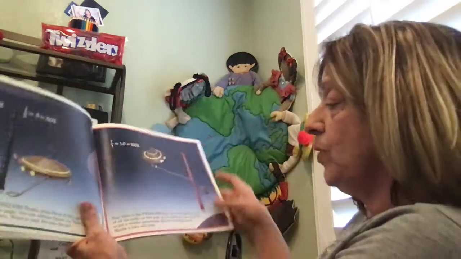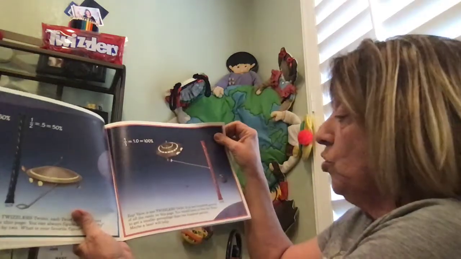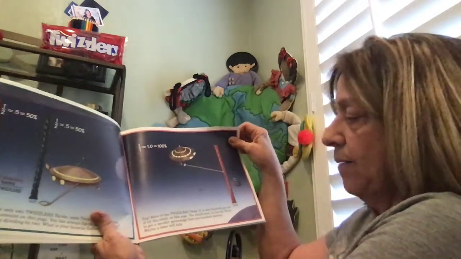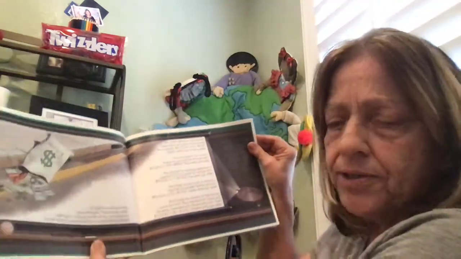Zap! Here is one Twizzler's twist. It is 100% of all the candy on this page. You would have to bite the twist to get a smaller percentage than 100%. Maybe a laser will help. Oh boy. I'm glad we are learning percentages.